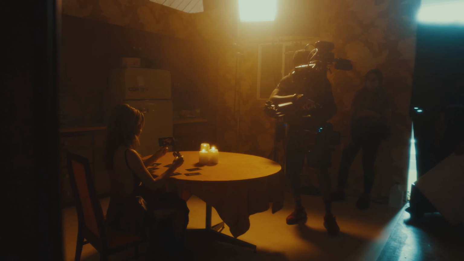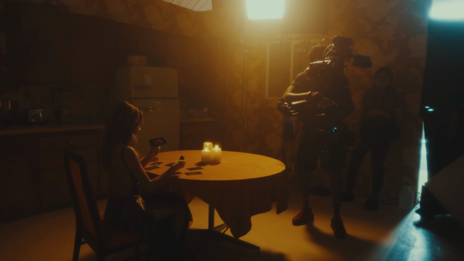Watch the ash slowly sink in. It's going to be really hot, so don't touch it.